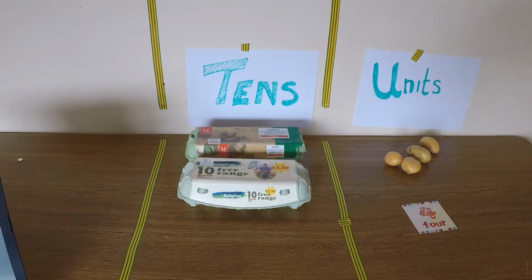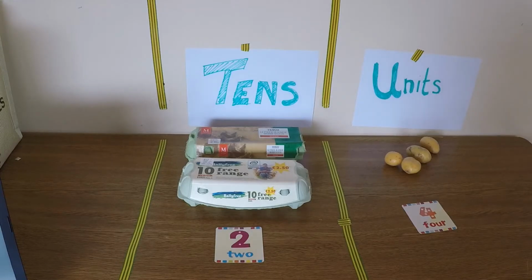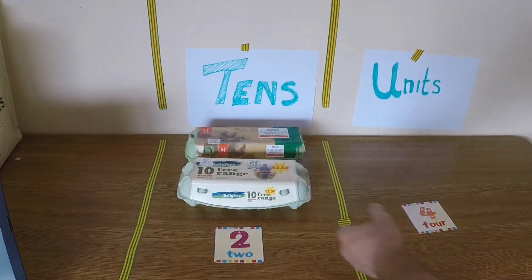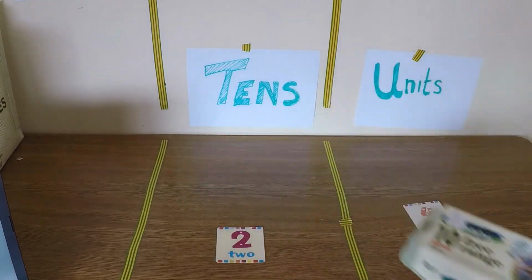Now in this example, we still have 4 units, but now we have 2 cartons of eggs, which means we have got 2 tens, which is 20, and 4 units, which is 24 eggs, 24 units. Let's see if we can take out the cartons, okay? So let's take out the 4 potatoes and the 2 egg cartons.